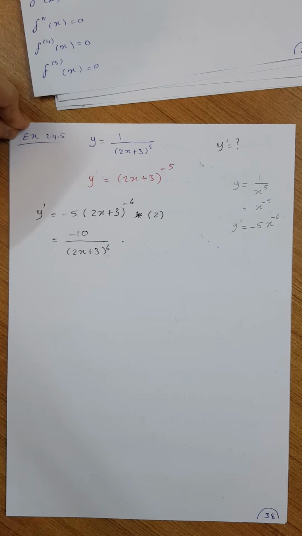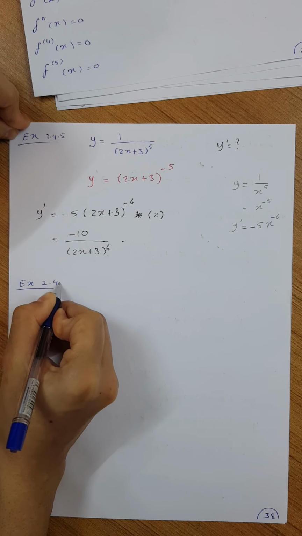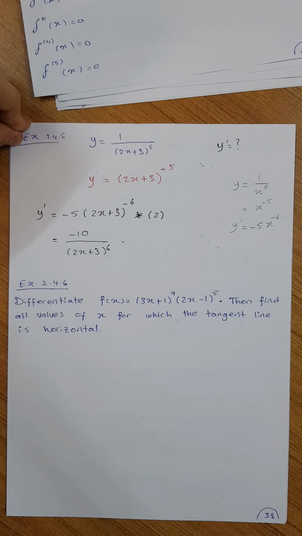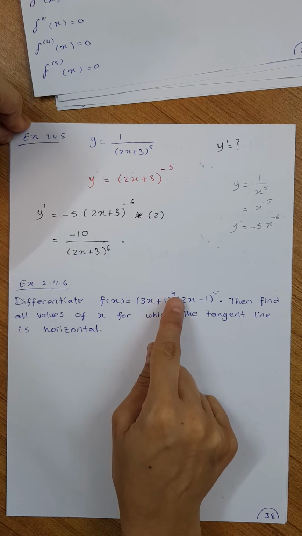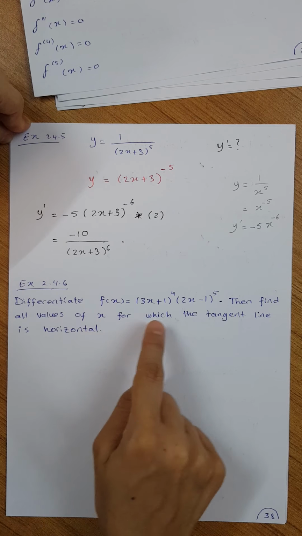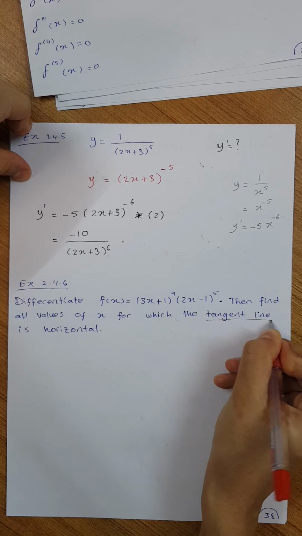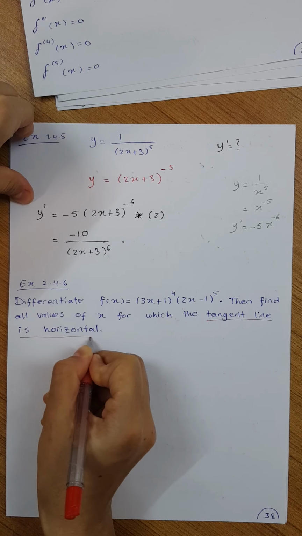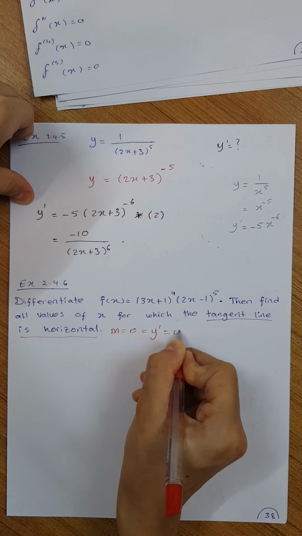We have example 2.4.6. That example says differentiate the function f of x equal to 3x plus 1 to the power of 4 multiplied by 2x minus 1 to the power of 5. Then find all values of x for which the tangent line is horizontal. We said from the previous example, when it says the tangent line is horizontal, that means m is equal to 0. That means the first derivative is equal to 0.